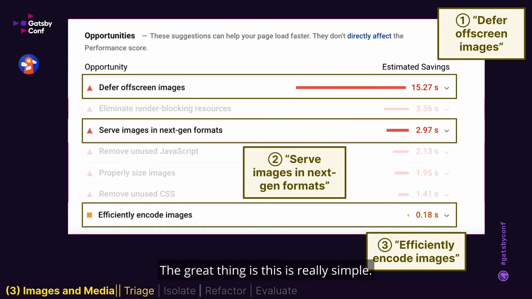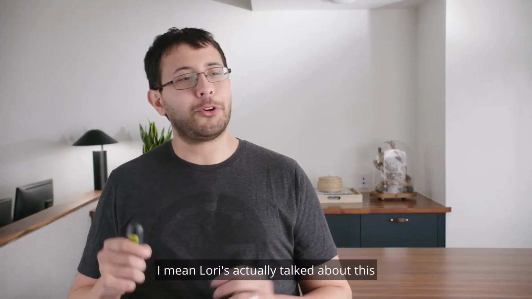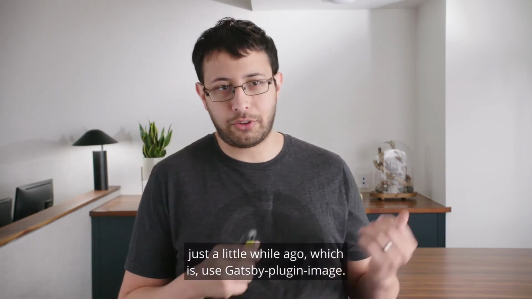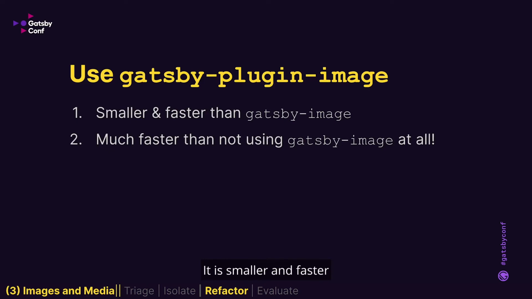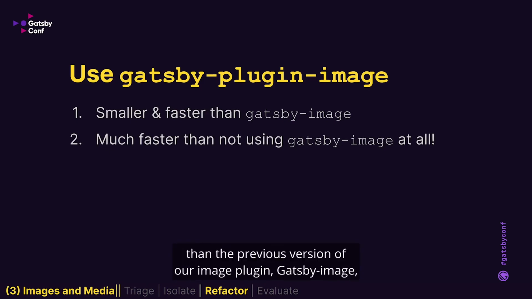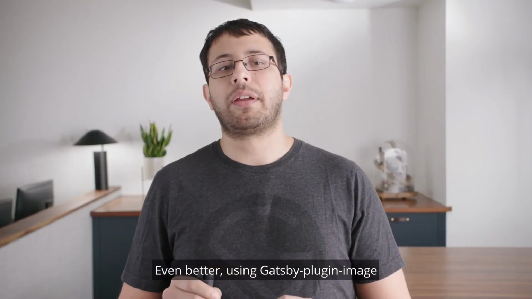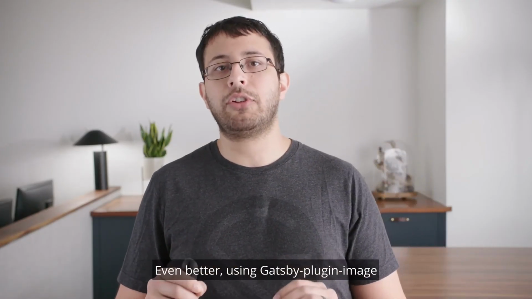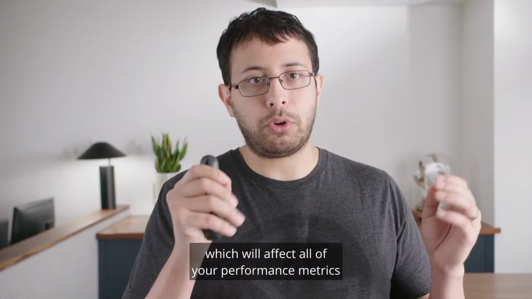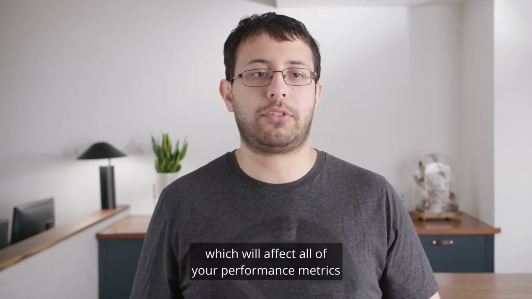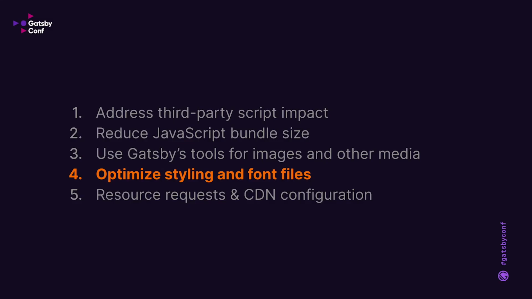The great thing is this is really simple. And Lori actually talked about this just a little while ago, which is use Gatsby plugin image. It is smaller and faster than the previous version of our image plugin, Gatsby image, and it is much faster than not using Gatsby image at all. Even better, using Gatsby plugin image will help optimize your largest contentful paint, which will affect all of your performance metrics in a positive way.